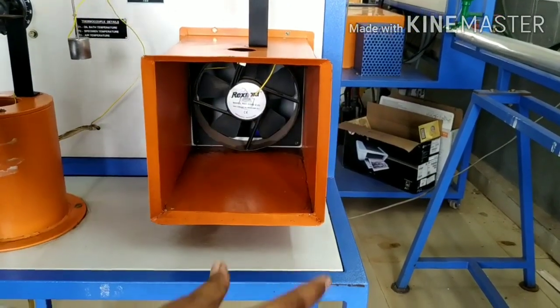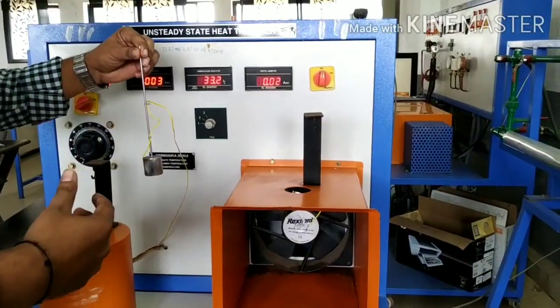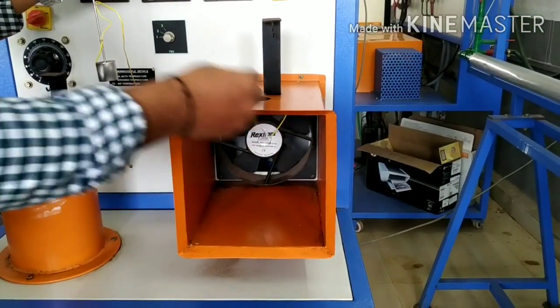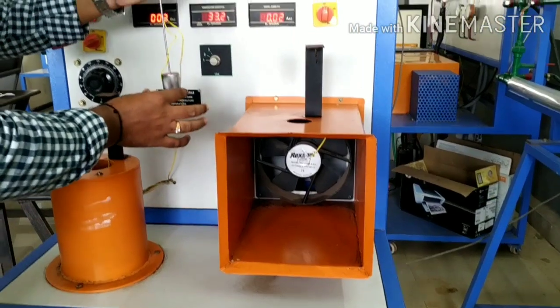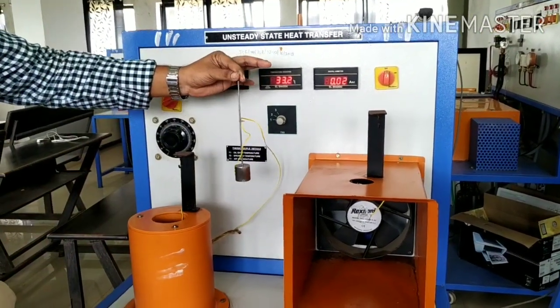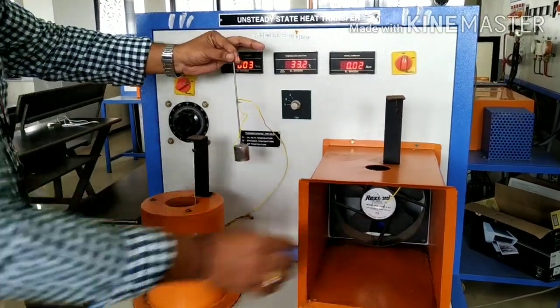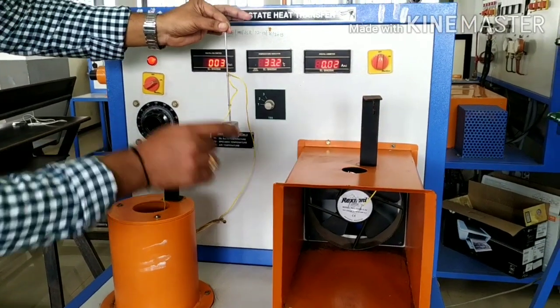Air will flow into this chamber with some velocity and get exhausted on the other side. Initially the air is at atmospheric temperature, let us say around 27 to 28 degrees Celsius. Since we are already done with the first half of the experiment, the specimen is very hot now. So it acts as a hot body in comparison with the air entering the chamber. So there exists a temperature gradient between the specimen and the air.